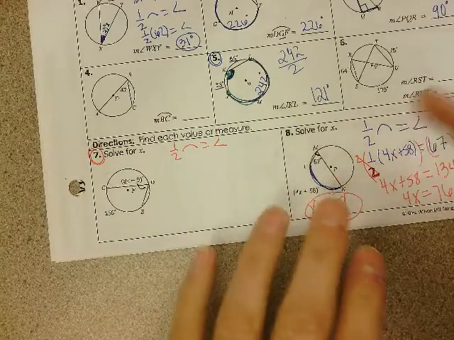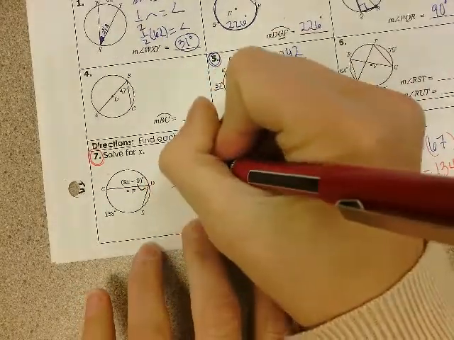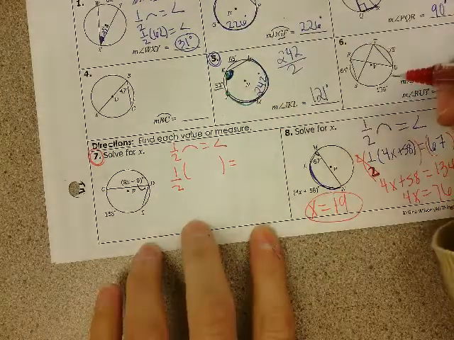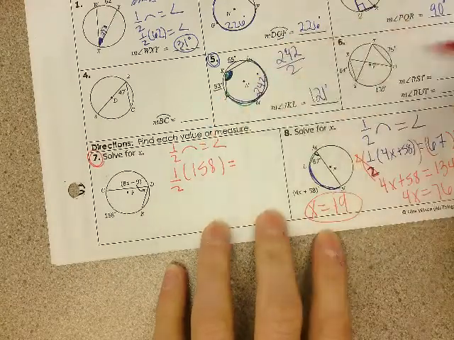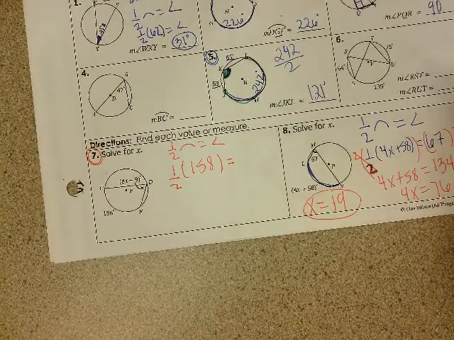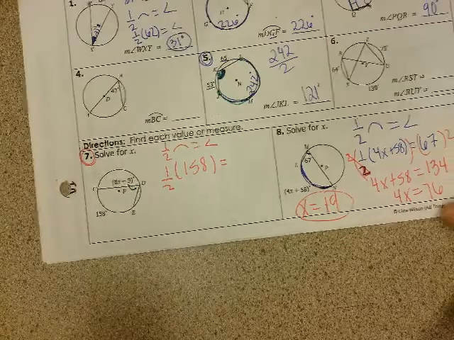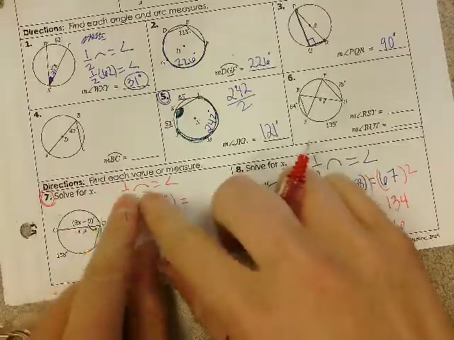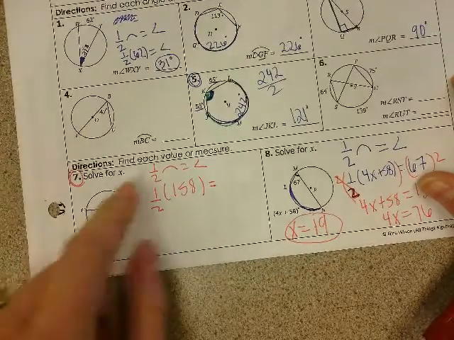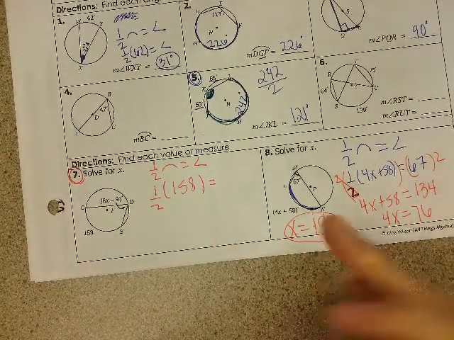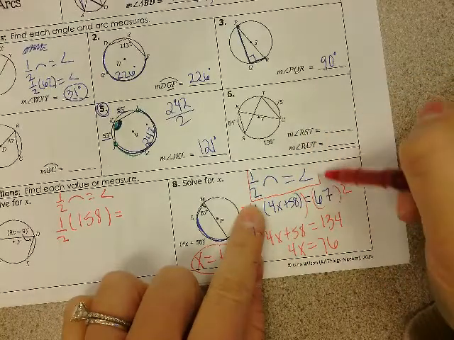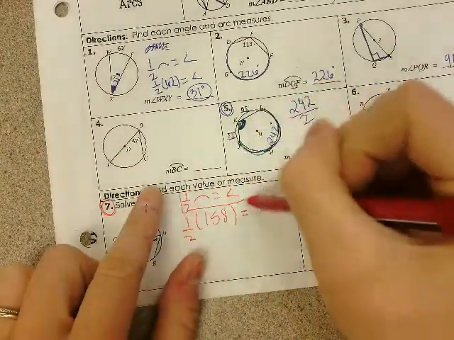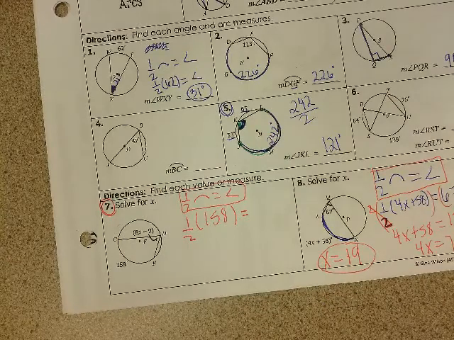We got great answers out there. All right, what's my arc? 158. That is not what we put last time. I told you we have 1/2 of the arc equals the angle. Oh shoot, I know what I did wrong. That's not what our example problem showed. I used 1/2 of the arc equals the angle. I'm sorry that you didn't look at which one was the arc and the angle.